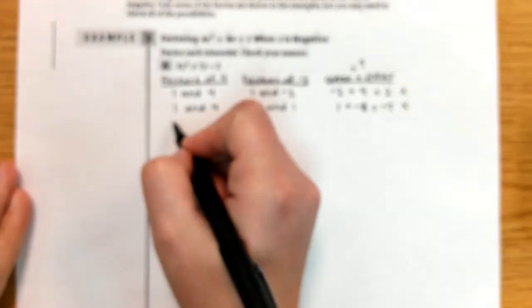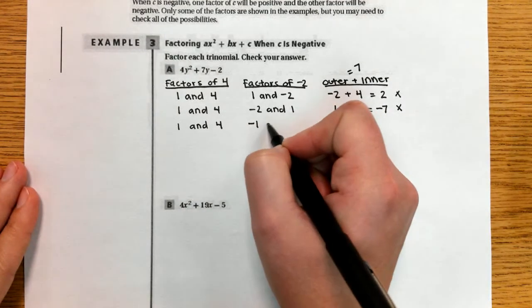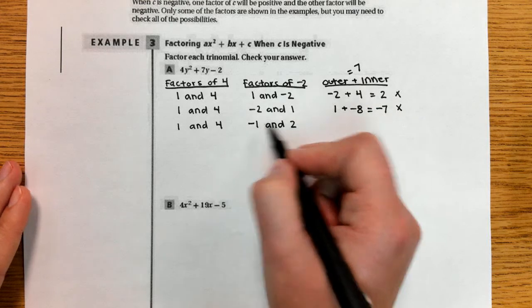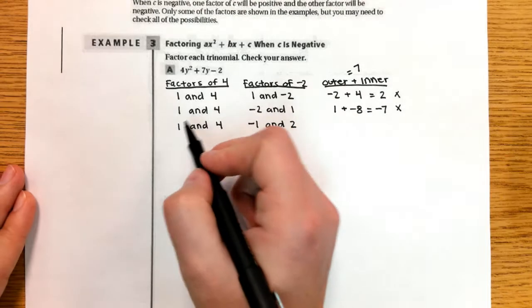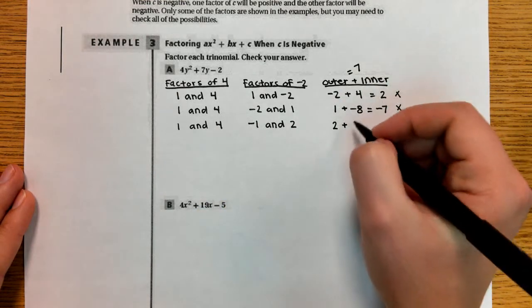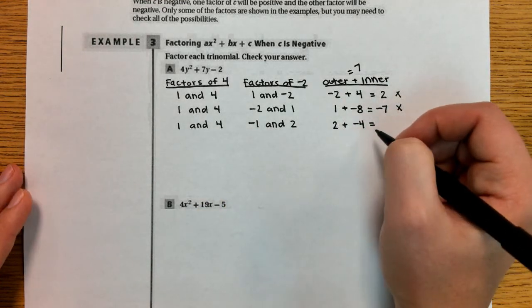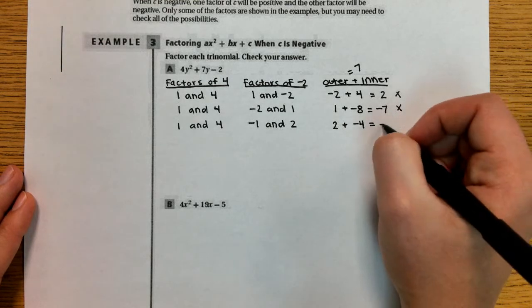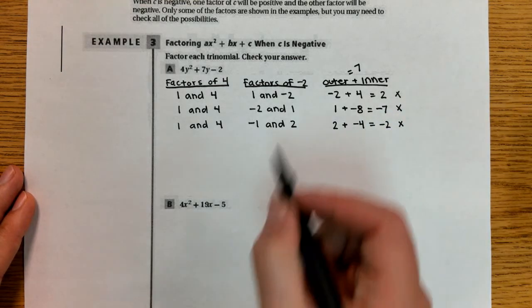So I want a positive 7, so that did not work. So then you can also switch where the negative is. So I could do 1 and 4 again, but I could do negative 1 and positive 2, because negative 1 times 2 gives me negative 2 still. So let's do our outer. 1 times 2 is 2, plus our inner, 4 times negative 1, negative 4. And when I add that together, I get negative 2. Doesn't work.